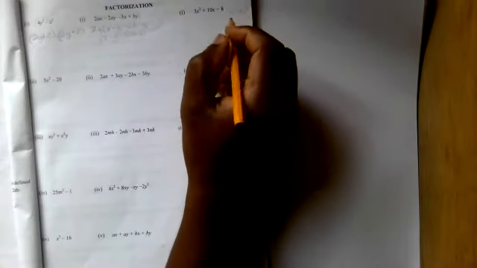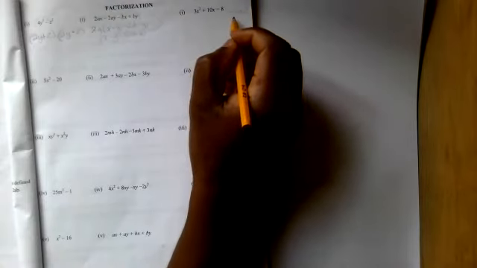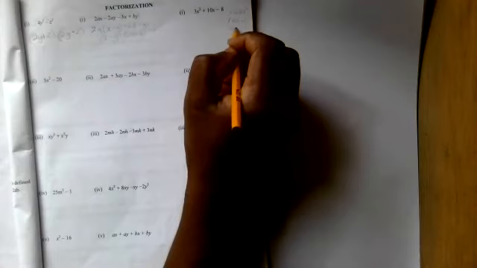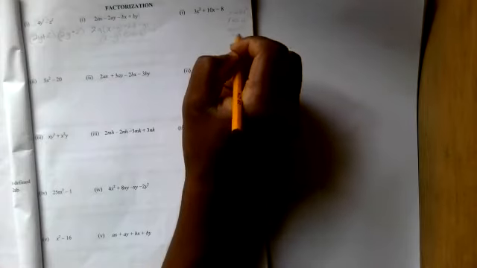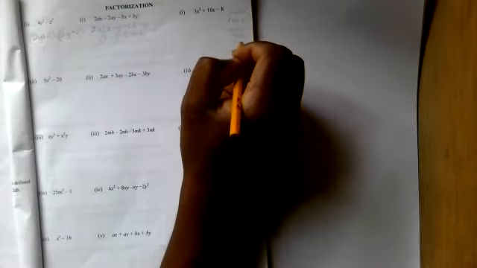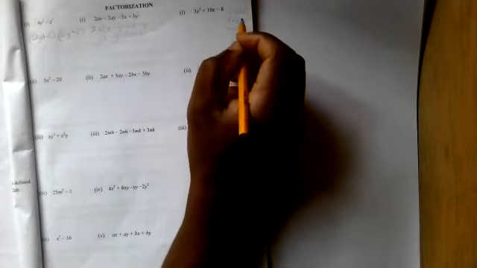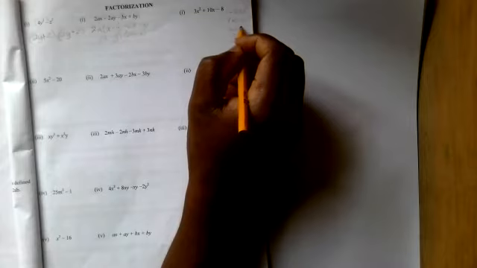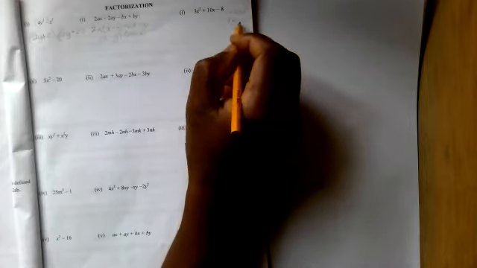We list all the factors of 24, and see which of them can give us positive 10. So it's 1 times 24, 2 times 12, 3 times 8, 4 times 6.